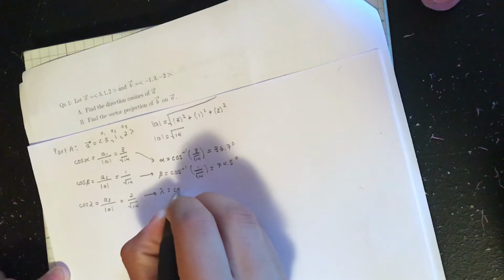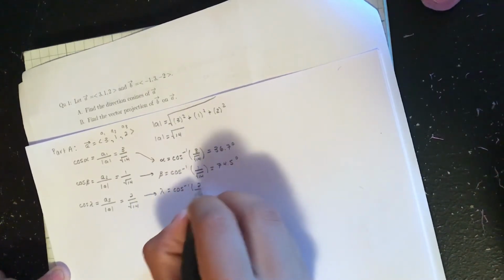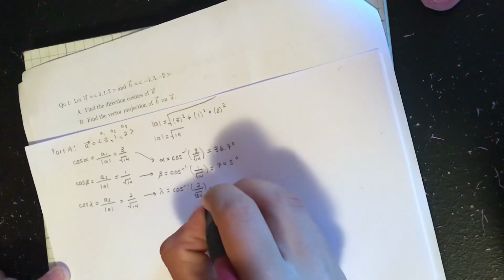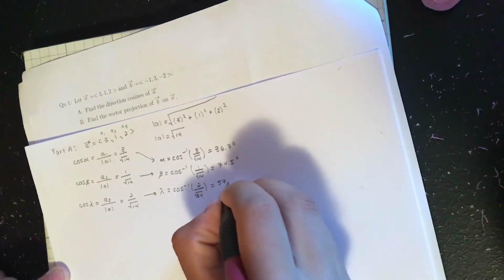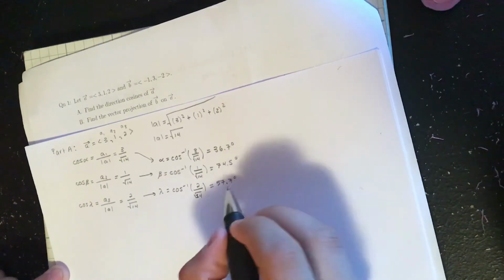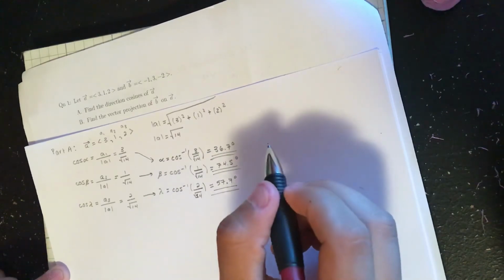And then we have lambda, which is cosine inverse of 2 over the square root of 14, which gives us 57.7 degrees, which answers part A.